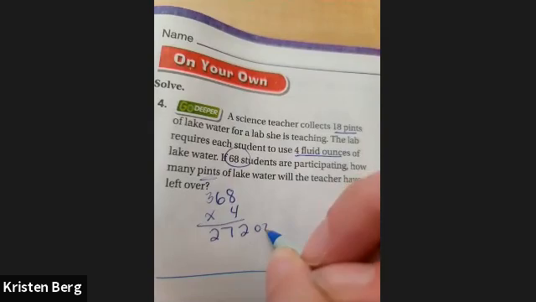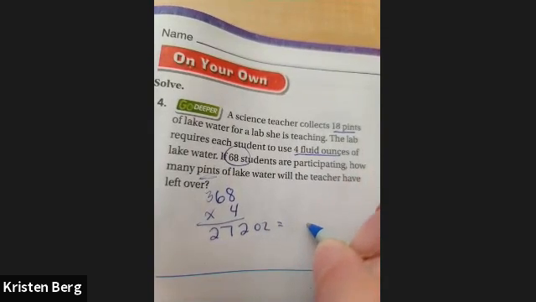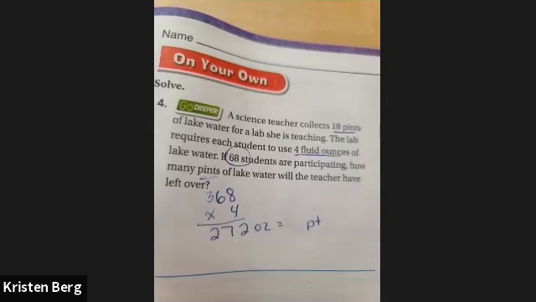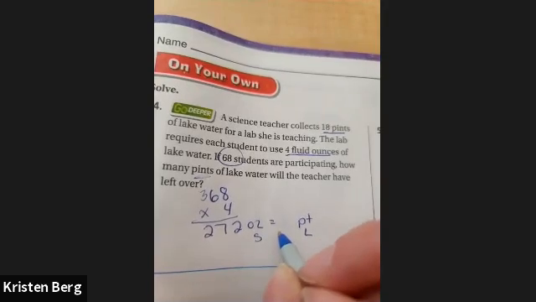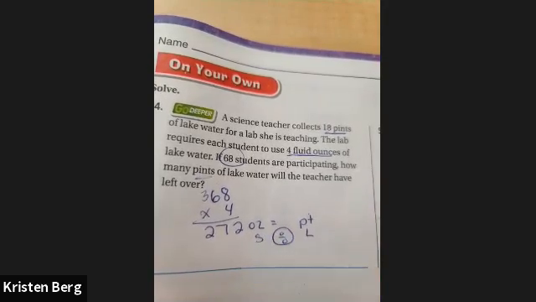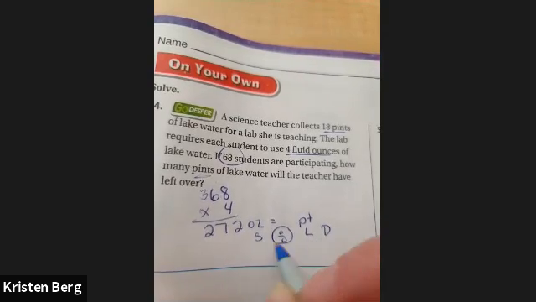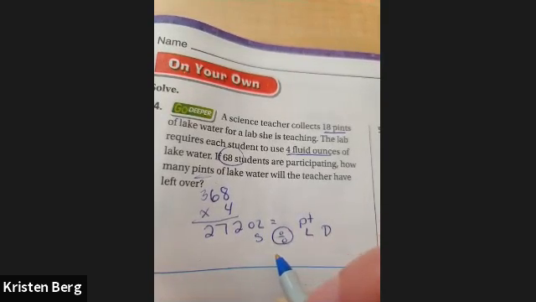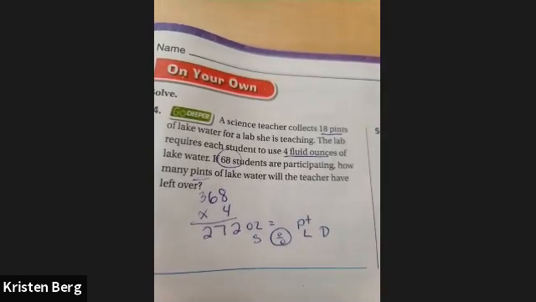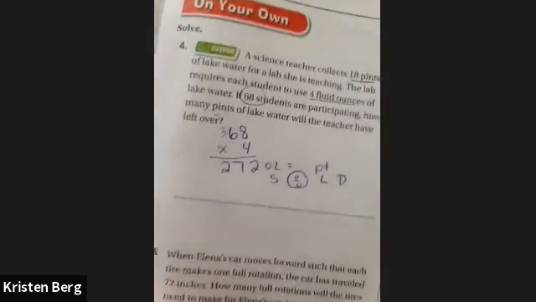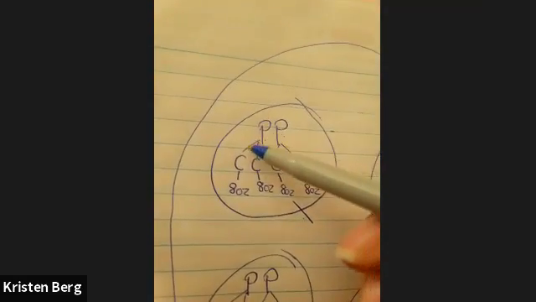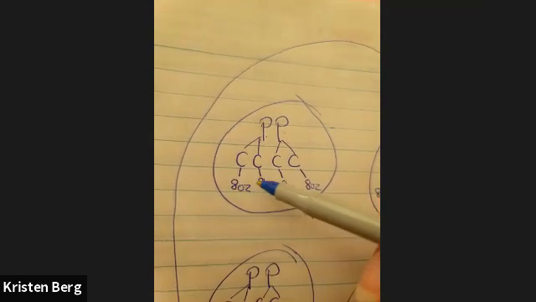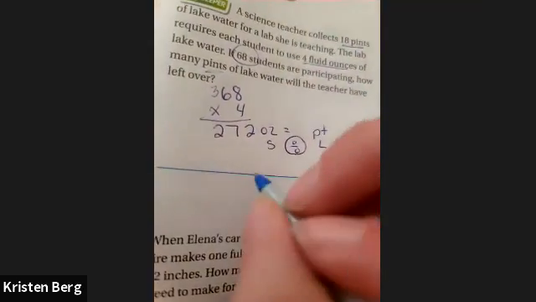So this is how many ounces, and you want to change it to now pints. So which one is bigger? Well, your pint is larger than an ounce, so you're going to be dividing. So then in a pint, how many ounces are in a pint? So I'm going to use my one page to help me. How many ounces are in a pint? That would be 8 plus another 8, so that is 16 ounces in 1 pint.